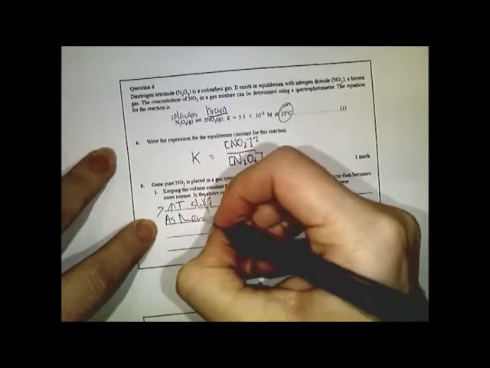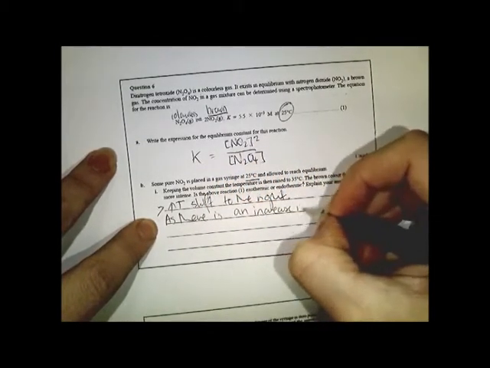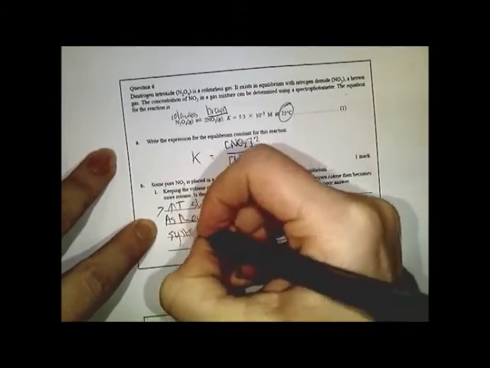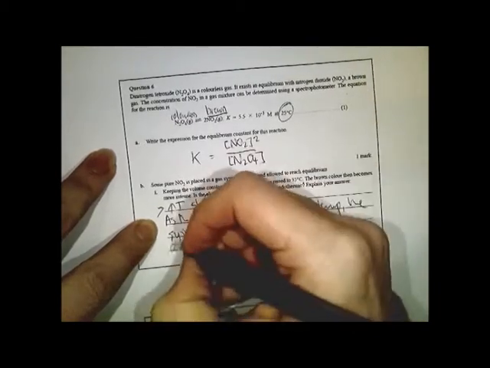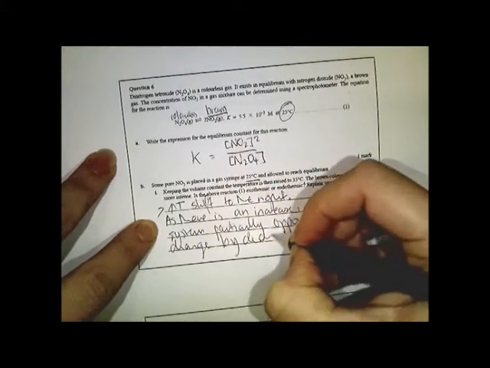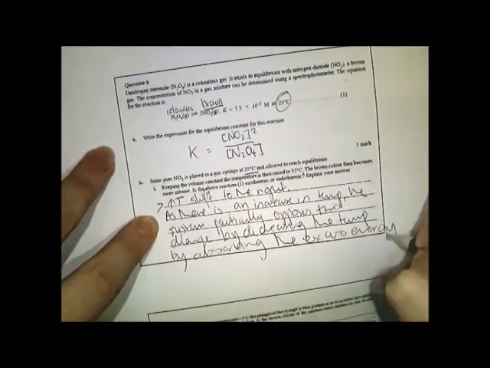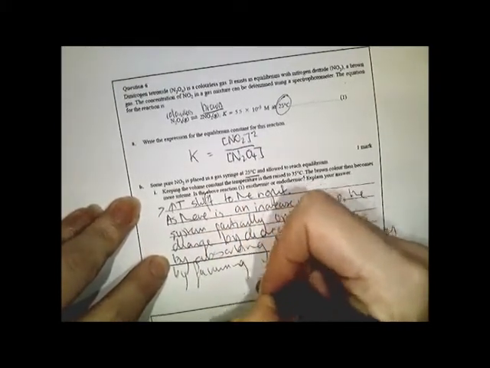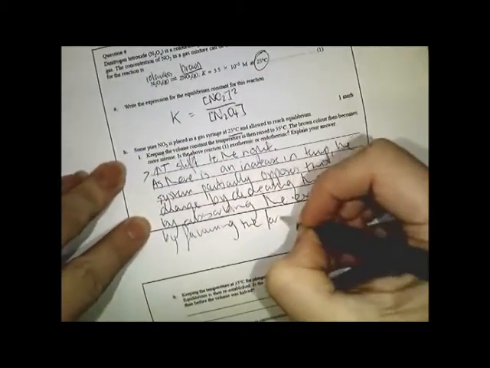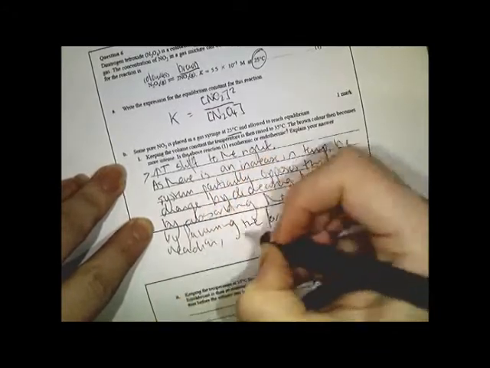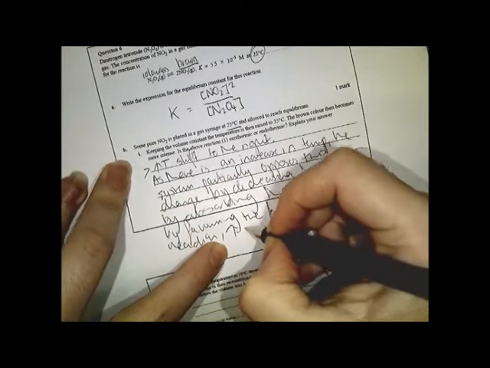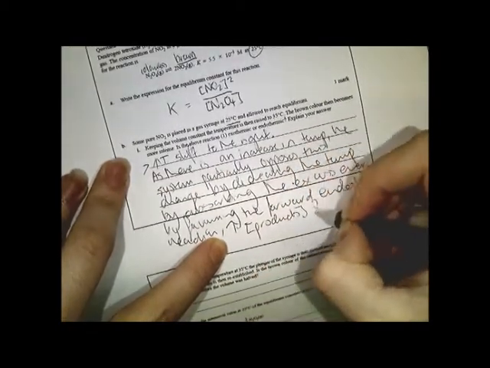Okay, as there is an increase in temp, the system partially opposes this change by decreasing the temp by absorbing the excess energy by favoring the forward endothermic reaction, increasing the concentration of products and increasing K.